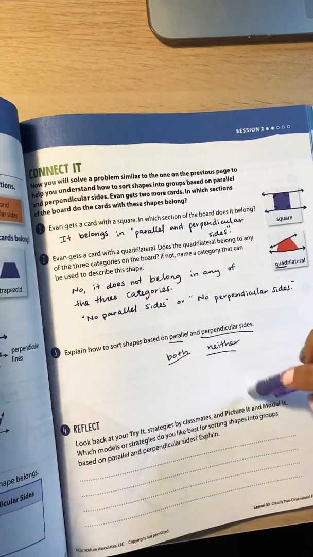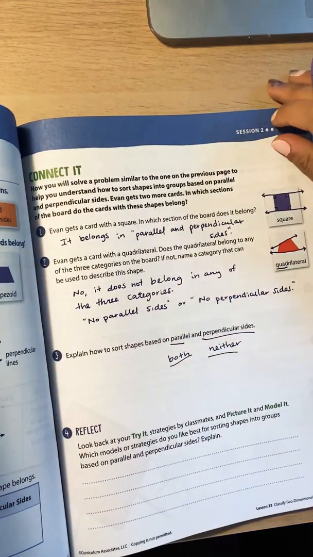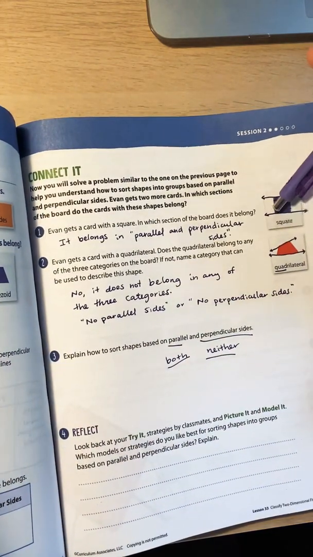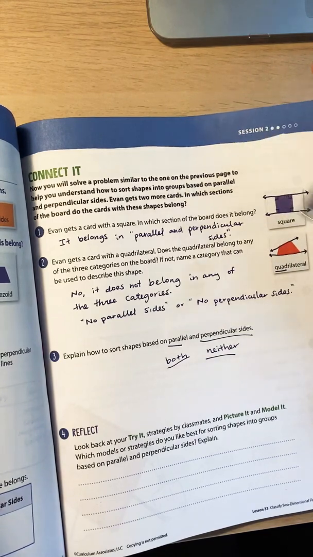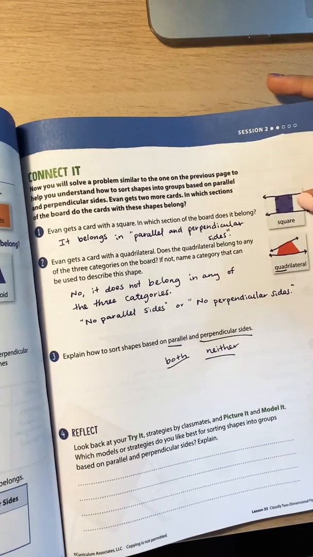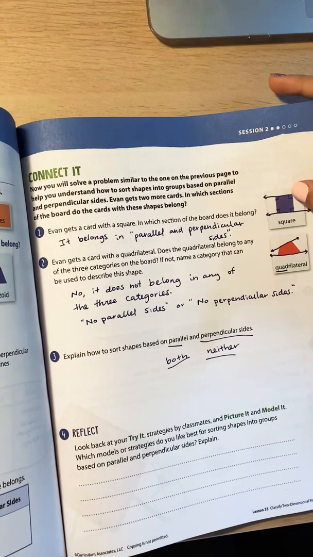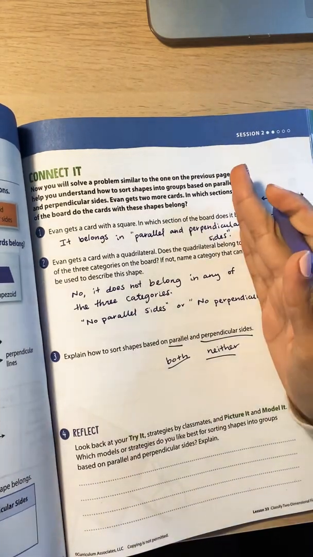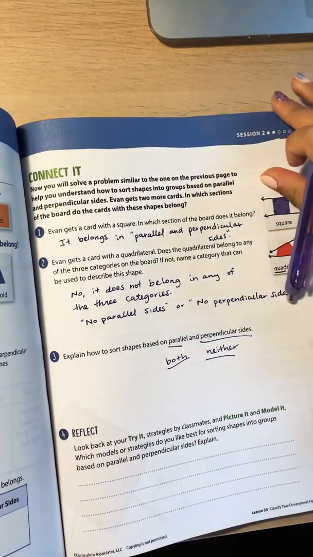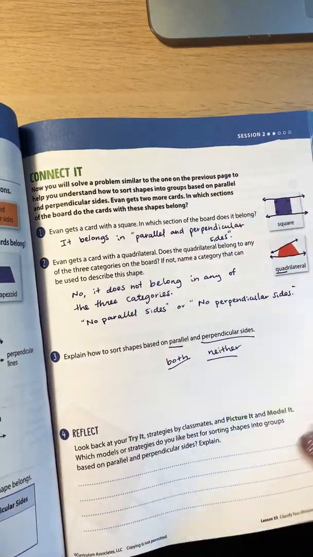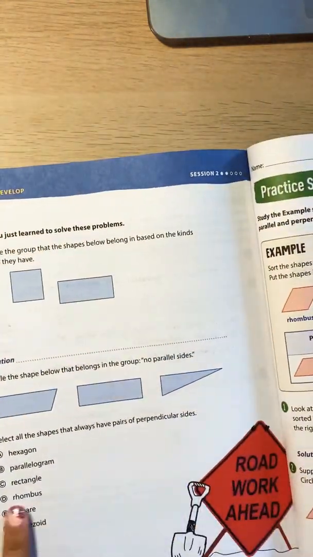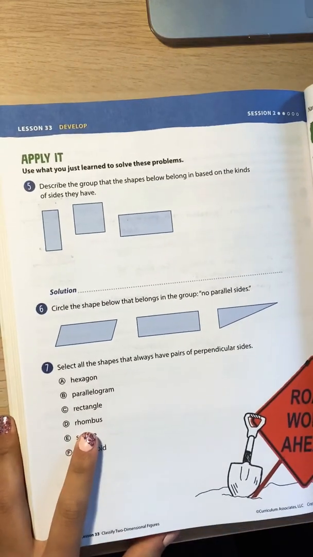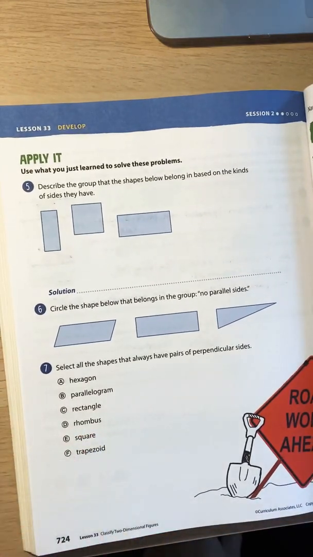And number 4 is you reflecting on what strategy you like the most for deciding what categories the shapes belong in. Like drawing the arrows or using your hands maybe to see if it's parallel or perpendicular. That's up to you. You're reflecting on your own work. So when you're ready, turn the page to the Apply It problems on the back on page 724.